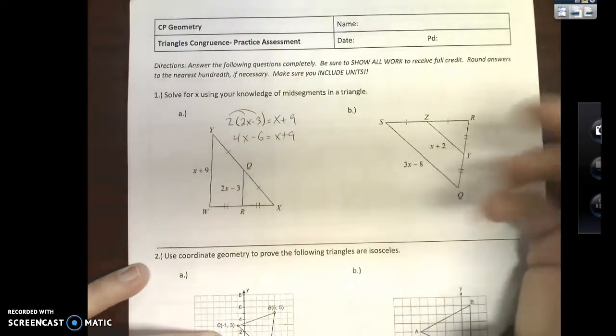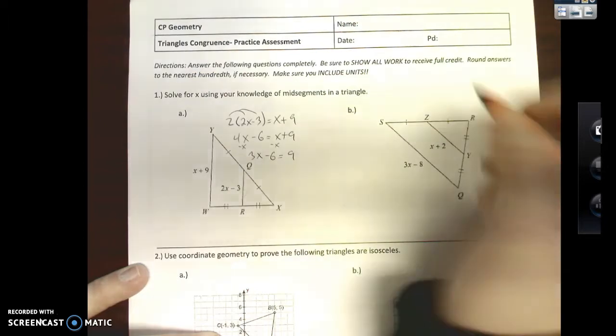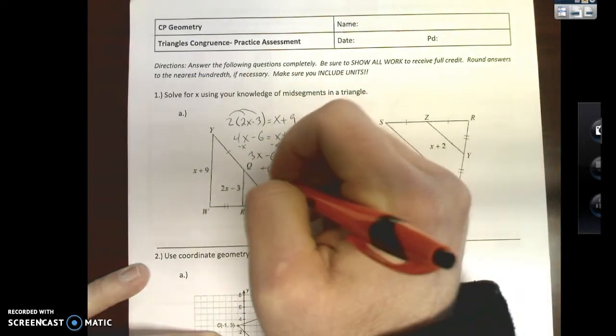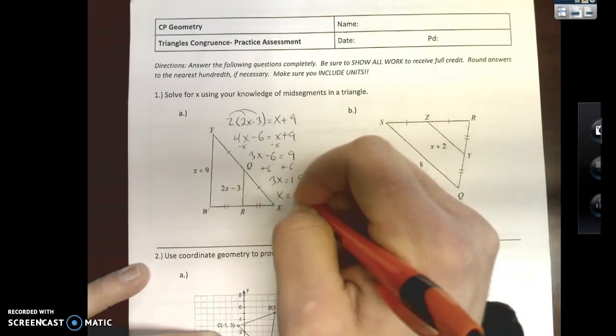And now I'm just going to solve it like I've been doing. Subtract x. 3x minus 6 equals 9. I can add 6 over. 3x equals 15. Divide by 3, x equals 5.